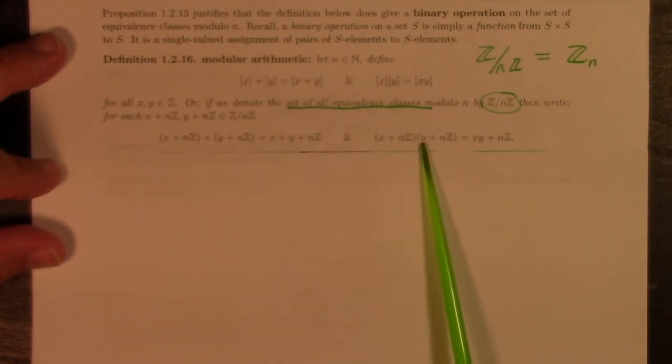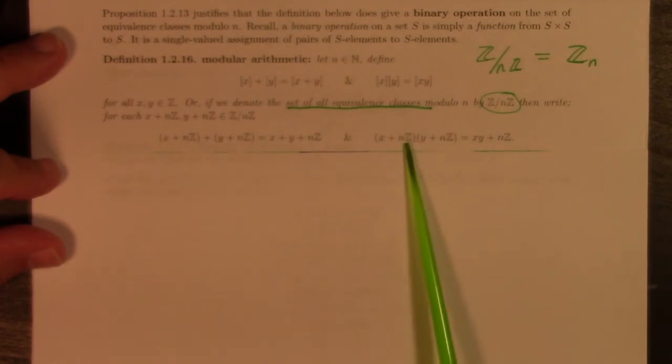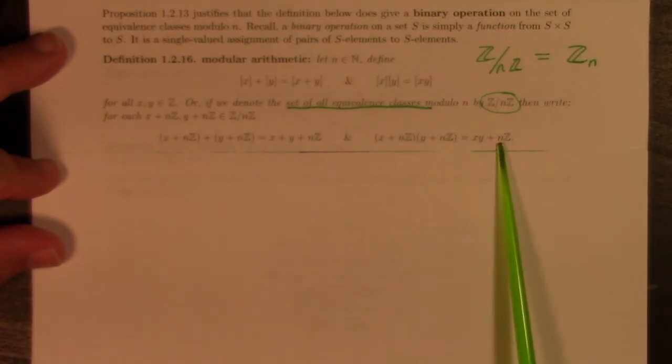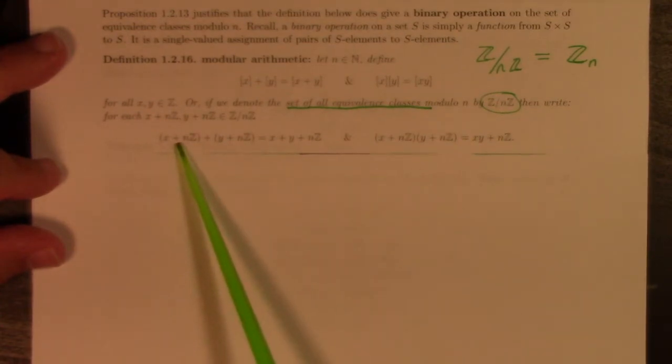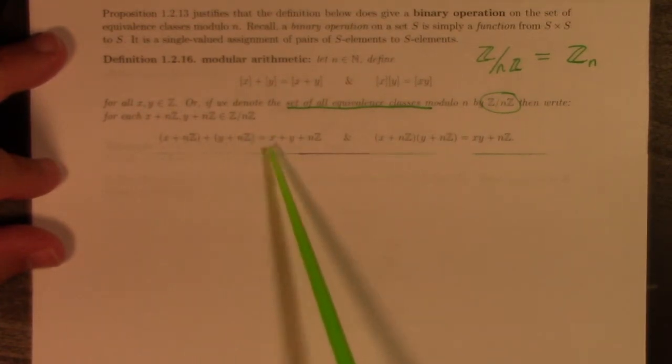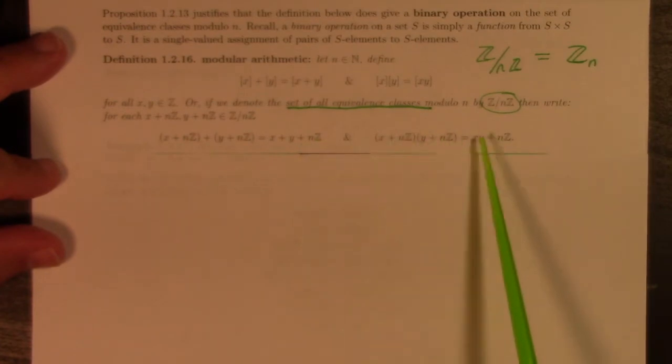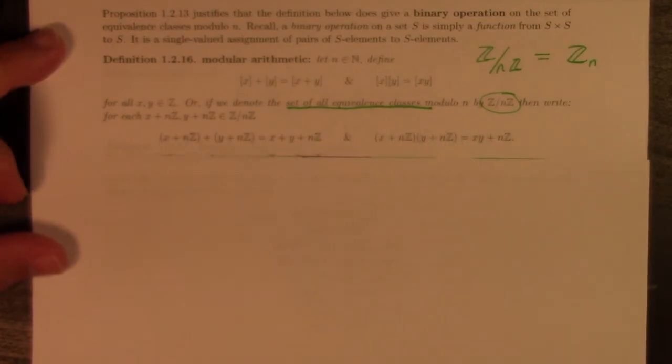Whenever you have a multiple of nZ, if you have a couple of them, you can just keep one. It's a heuristic way to remember this. But in other words, and more plainly, you just add the representatives or multiply the representatives. That's the product and sum.